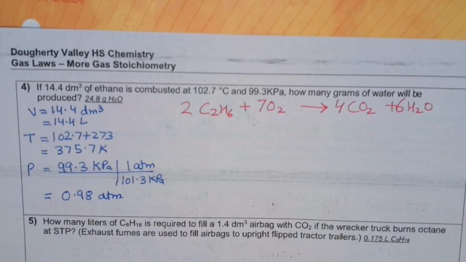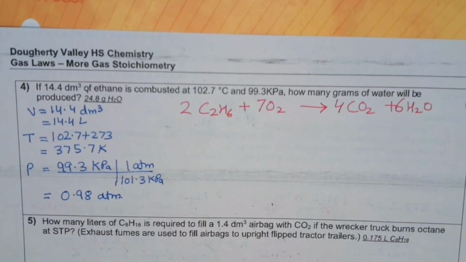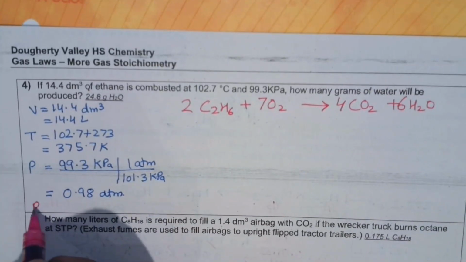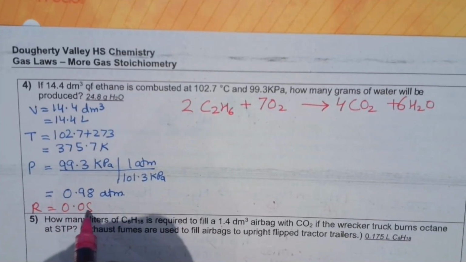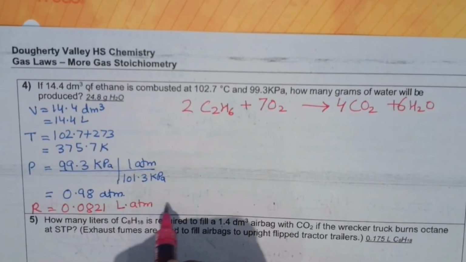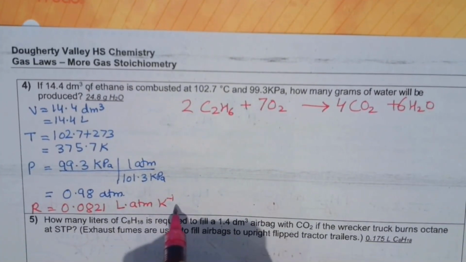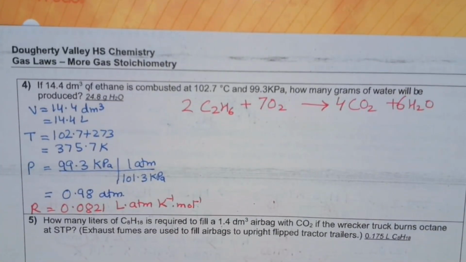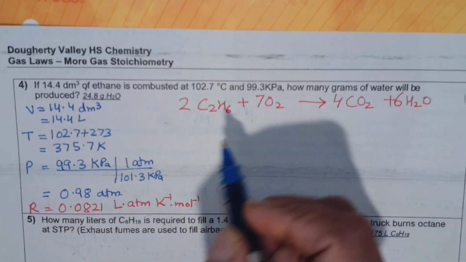So now we have volume, we have temperature, and we have pressure, right? All in the units of R. So we can use R equals 0.0821 liters ATM per Kelvin per mole. We already converted the pressure into ATM value. Okay, so let's plug that into PV equals nRT and solve for N.